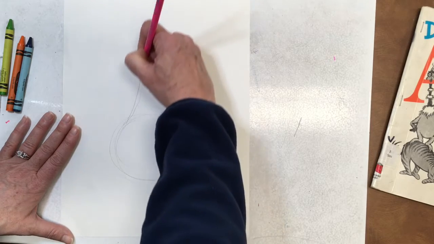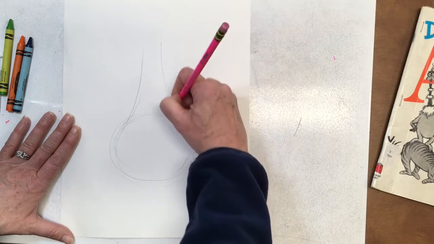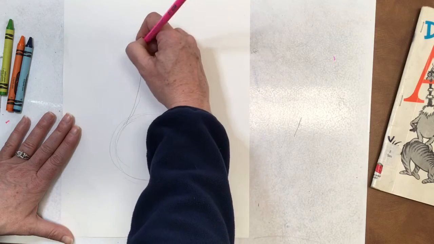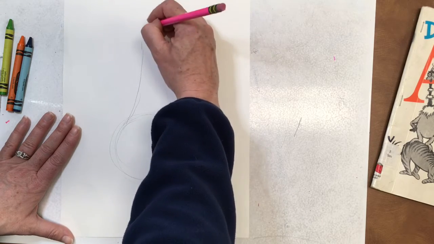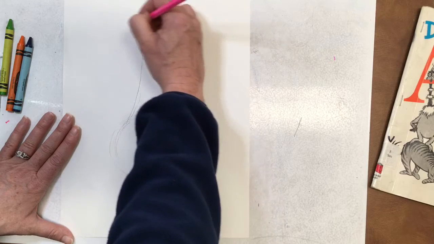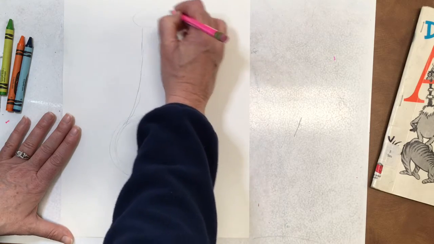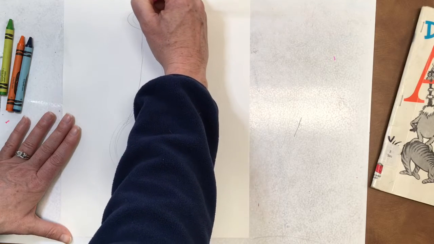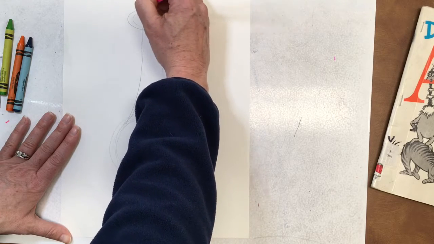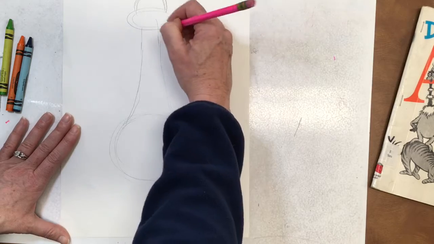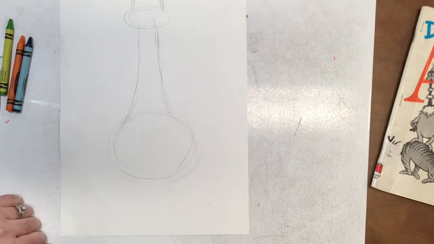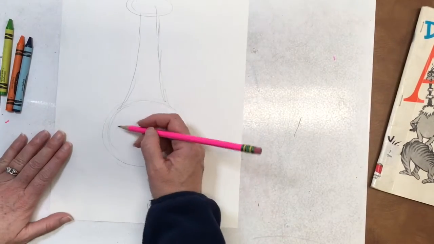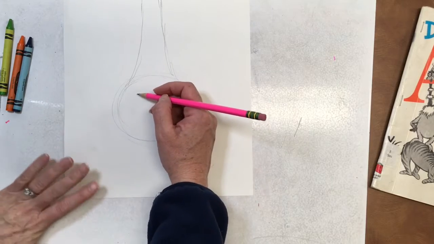Then I want a really long neck, like this. And then maybe I'm gonna do an oval like this for the mouth, and then make a rainbow shape for the top of the head.